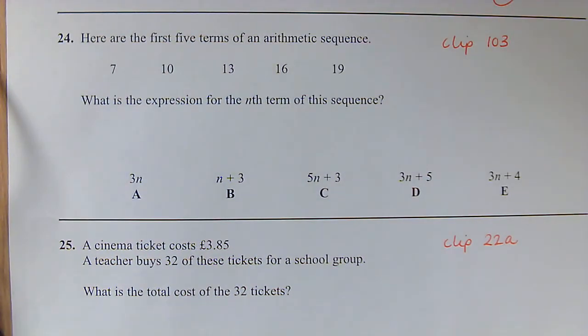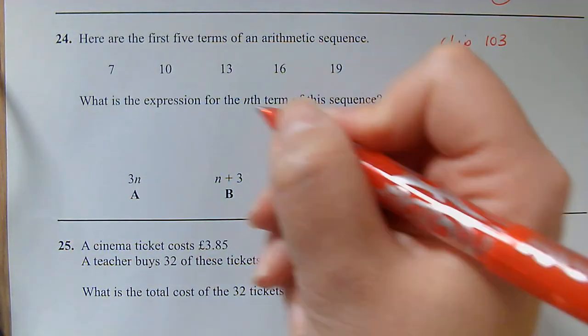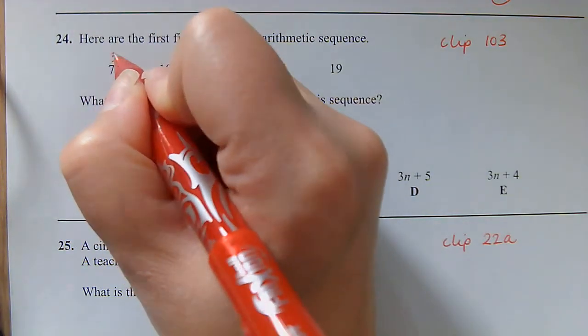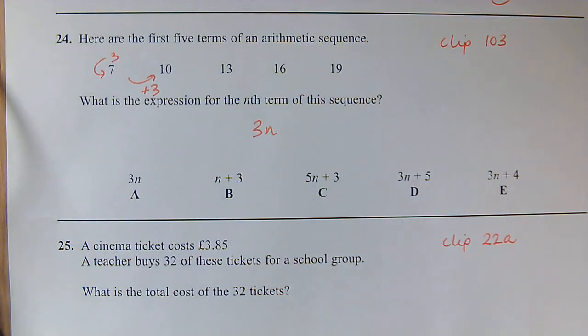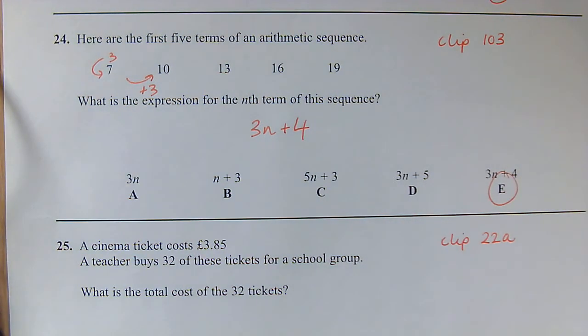Got a linear sequence here when we want the nth term. So we're looking at what we add in each time. We're adding 3. So we've got 3n. But do I start with the number 3? No. How do I go from 3 to 7? I add 4, so I have 3n plus 4.